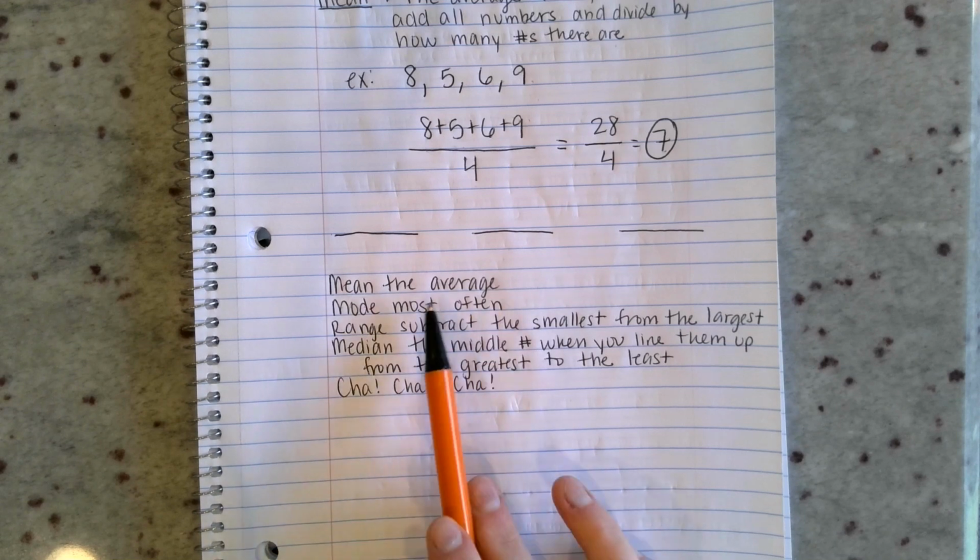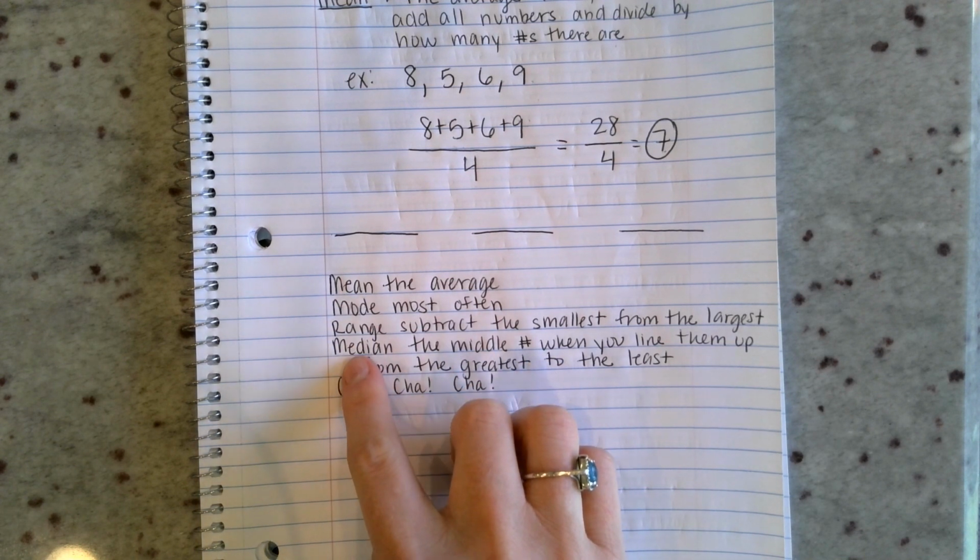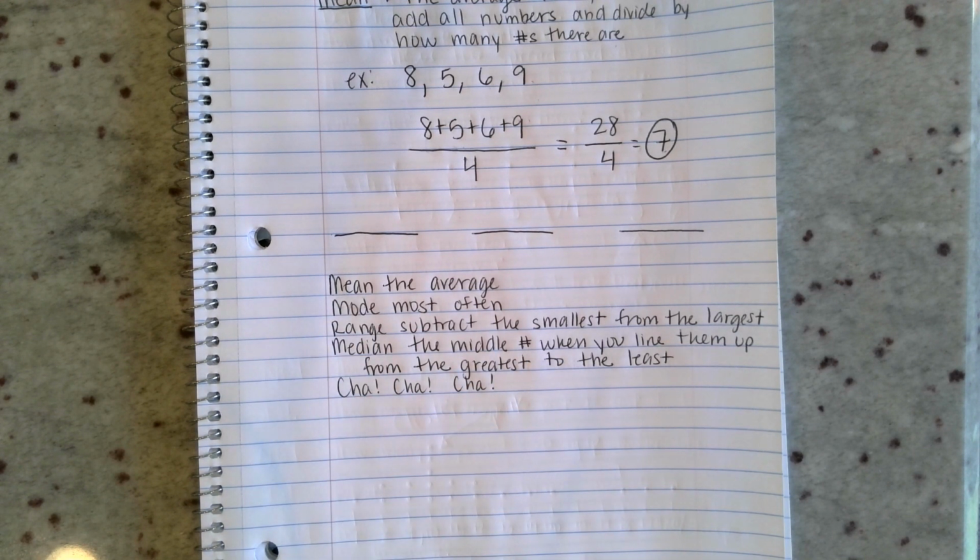So here's a little song that I'll introduce today, and we'll keep singing again tomorrow to help you understand and just keep track of what these words mean. So you can sing it along with me. I'll sing it one time. You can sing it along with me the next time and keep on going.